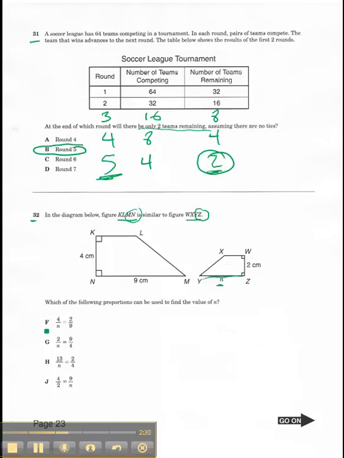I think the best way to do this is check the answer choices and see which one works. Answer choice F, 4 to n equals 2 to 9. They're comparing 4 to n. Those are not corresponding sides, so cross that one out. Answer choice G, 2 to n equals 9 to 4. That's not right. Answer choice H, 13 to n. There is no 13 on here. I guess if you added these 2 sides, you'd get 13, but we're not going to do that.